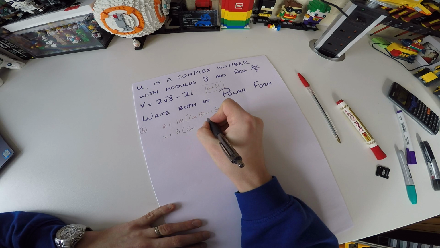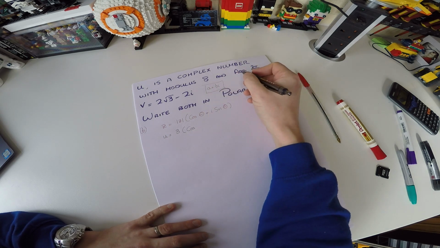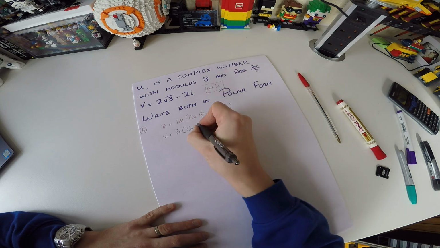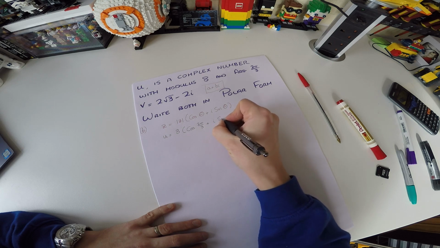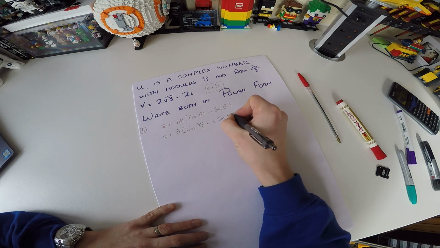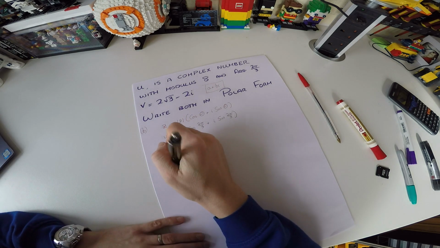Remember, angle and argument are interchangeable terms here. So the cos of 2 pi over 3 plus I sine of 2 pi over 3. So that's actually u done.